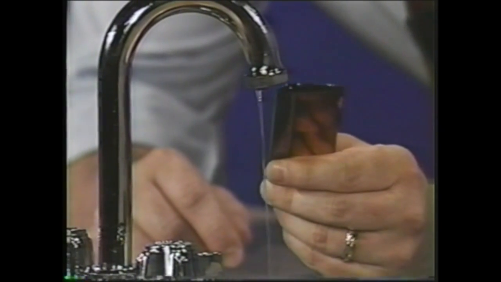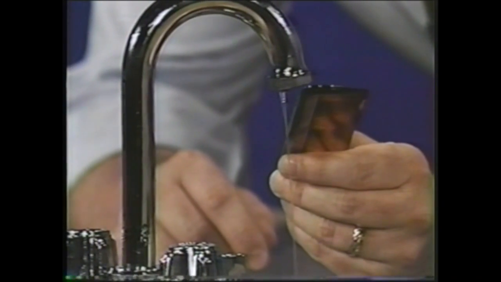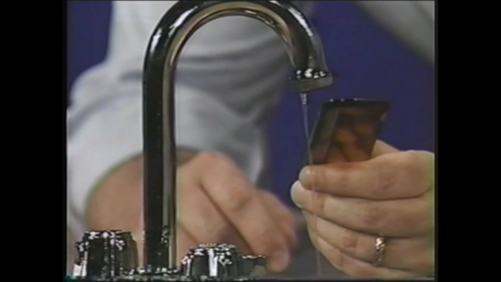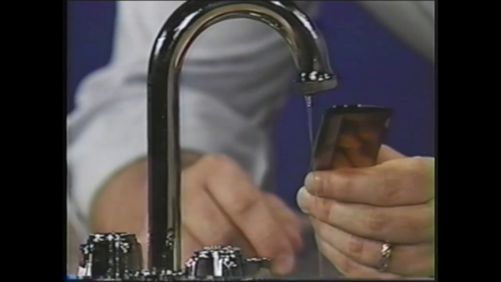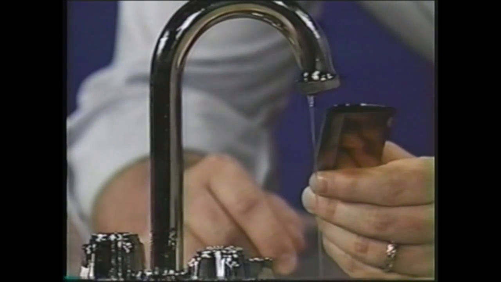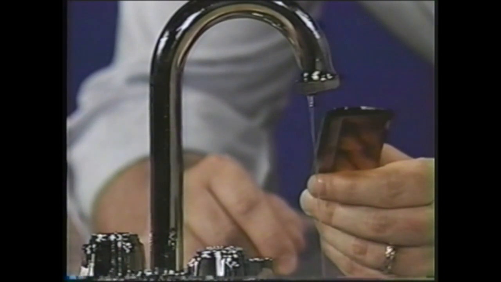As you can see, the stream of water bends towards the plastic comb, and this shows that water molecules are attracted to a negative charge.